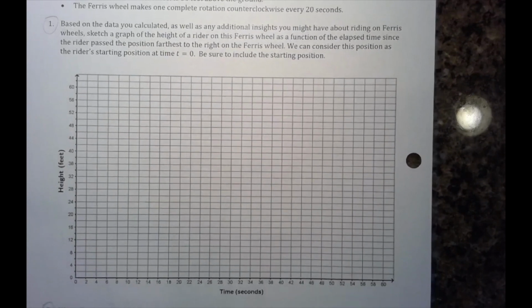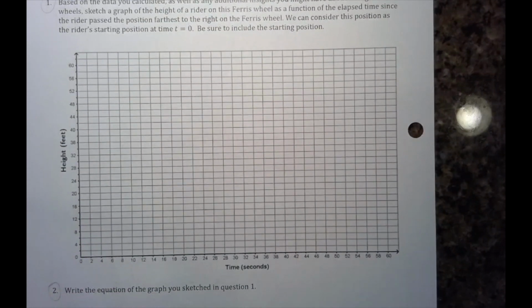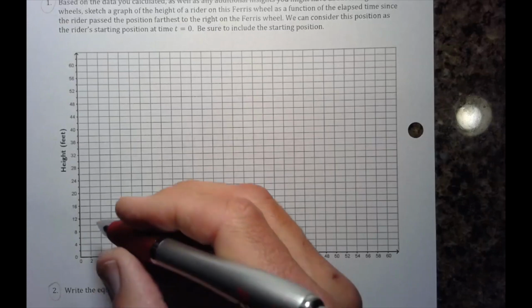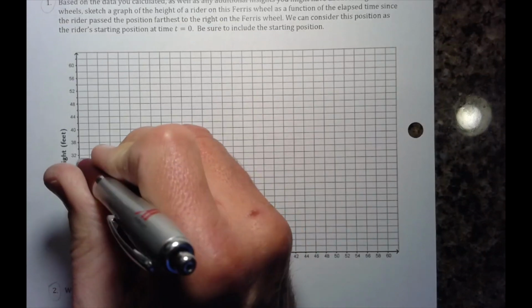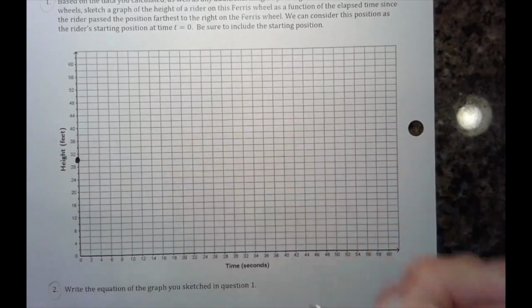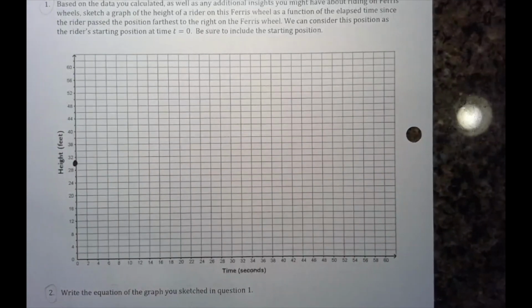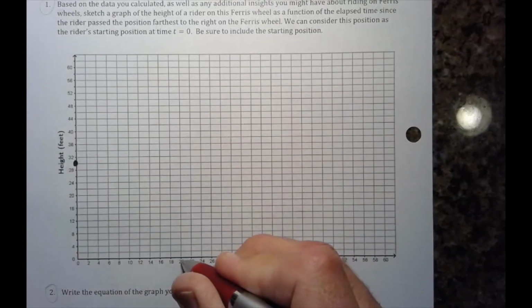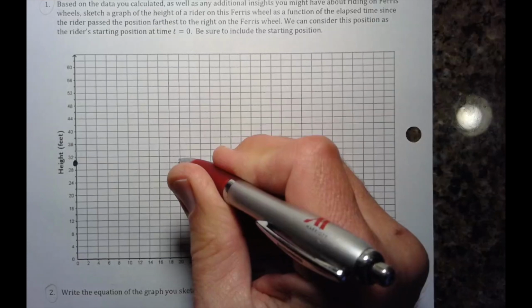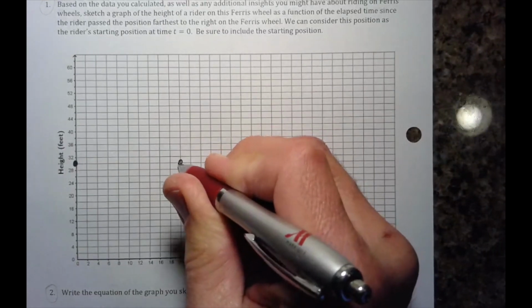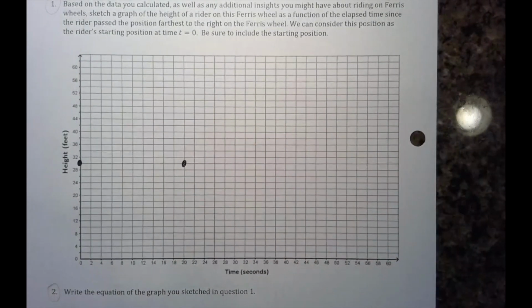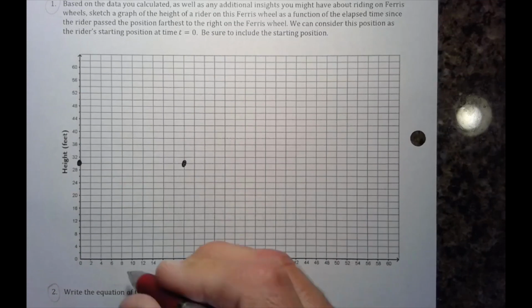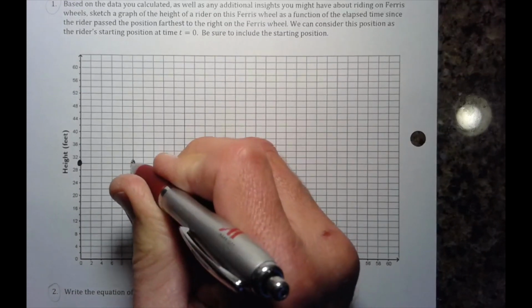So on this graph at time 0 you are 30 feet off the ground, so you can make a point at 0 for time and your height is 30. And it's helpful to think, okay, 20 seconds later I'm back to that same point. So in 20 seconds I am also 30 feet off the ground, so I'm back here again. And because the rotation is 20 seconds, that means after 10 seconds, I'm the same height off the ground. I'm just halfway around. So in 10 seconds, I'm going to be right here.